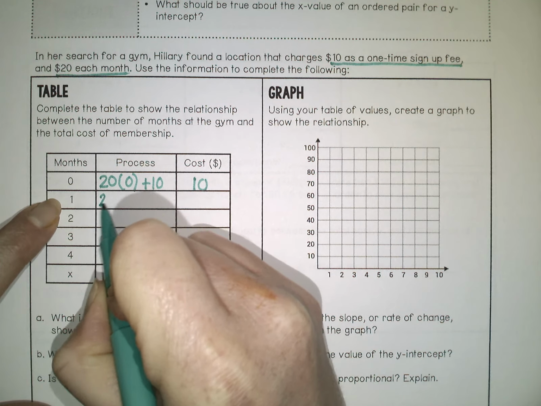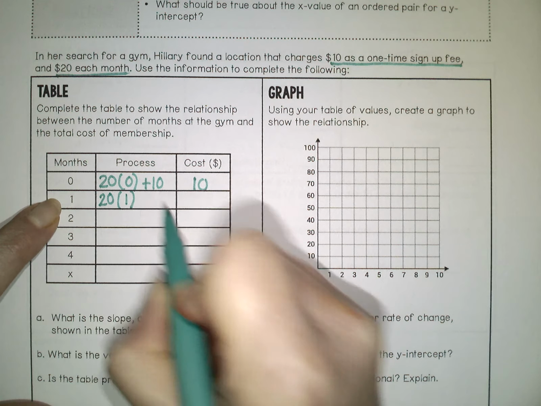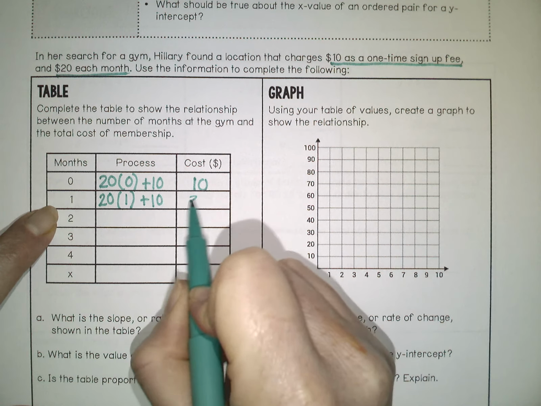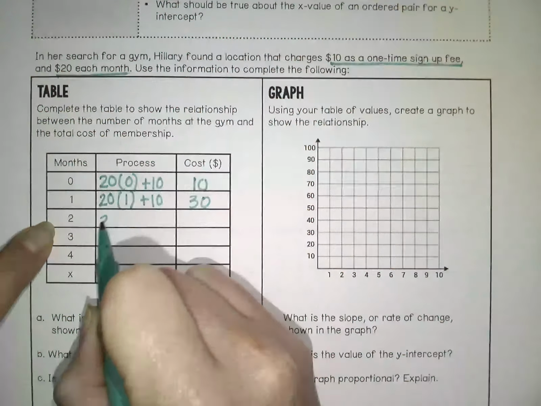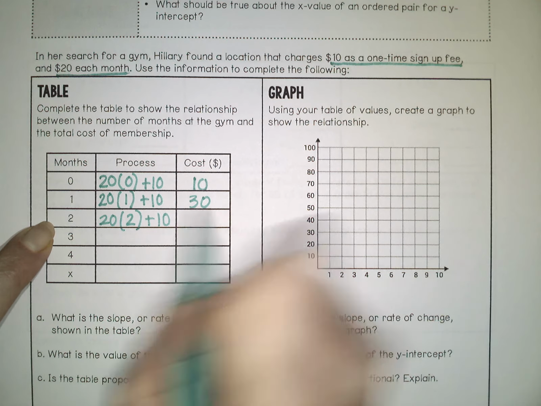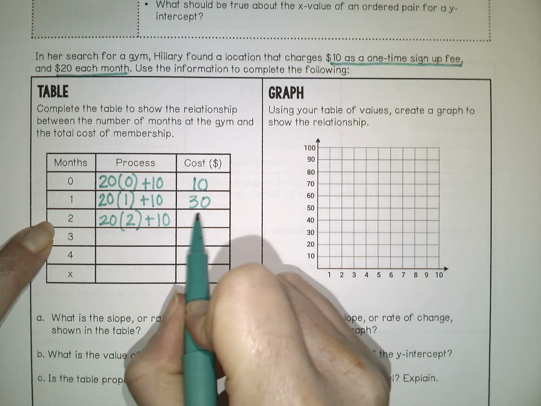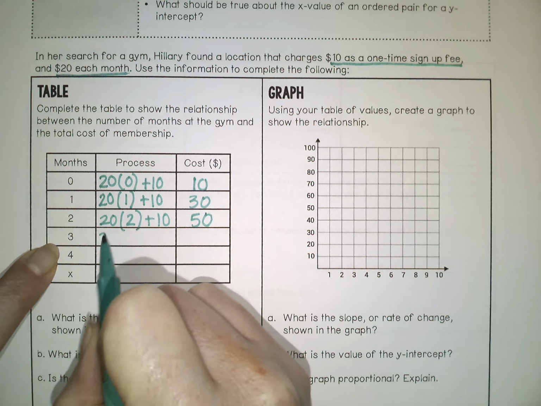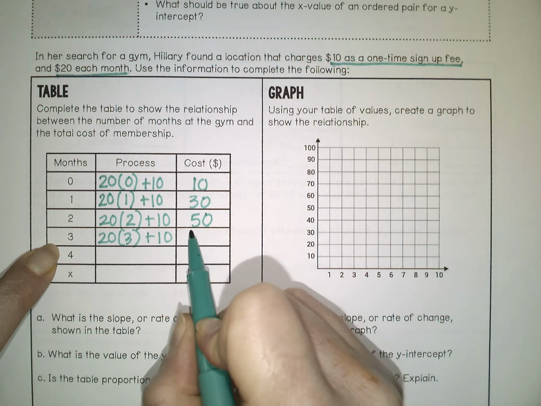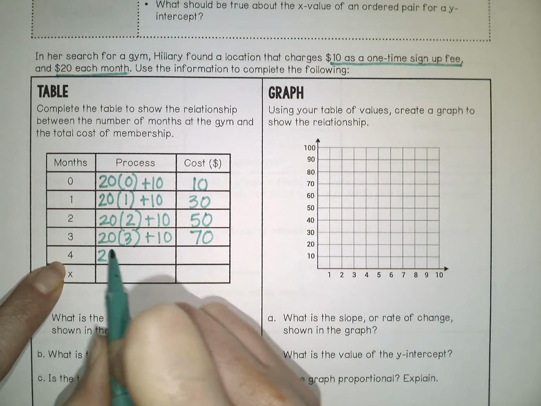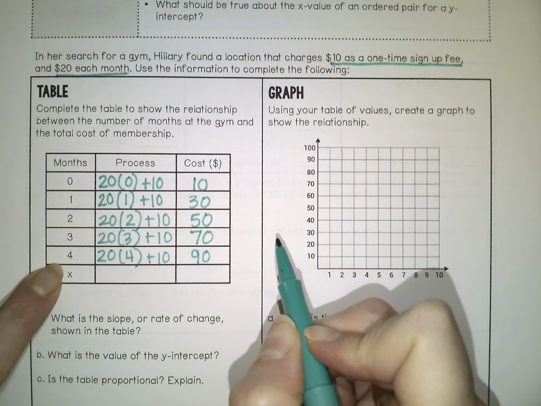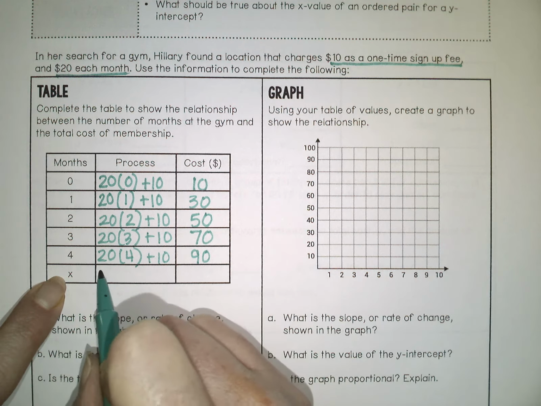Okay. So next, if she goes for 1 month, it's $20 a month. So she pays for 1 month plus her $10 sign-up fee. 20 times 1 is 20 plus 10 is 30. Month 2, $20 a month times 2 months plus the $10 sign-up fee. 20 times 2 is 40 plus 10 is 50. 20 times 3 months plus $10. 60 plus 10 is 70. 20 times 4 months is $80 plus the $10 sign-up fee is $90.